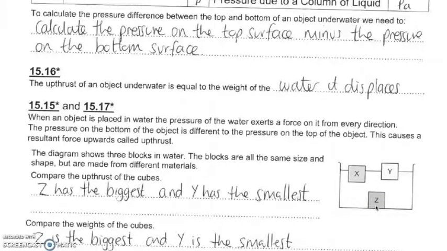Well, remember Archimedes stated that the weight of the water displaced is equal to the upthrust. Okay, it's the weight of the water displaced. So it's the amount of fluid that Y sends out of the beaker, or Z sends out of the beaker individually. But the weight of the actual blocks might be different to the weight of the water displaced.